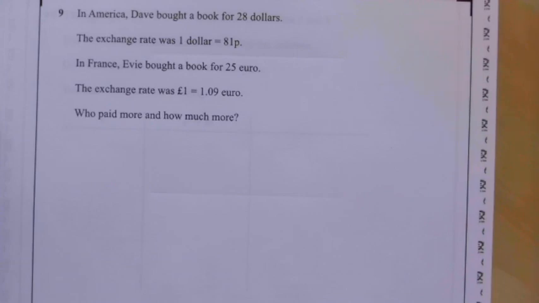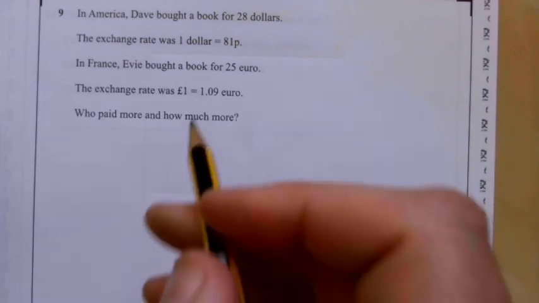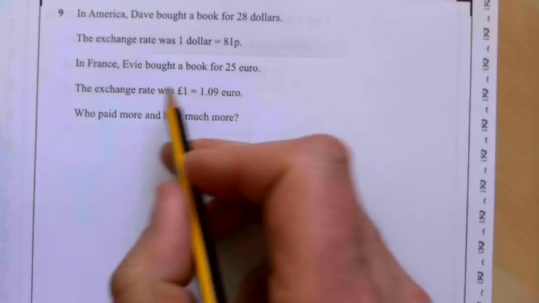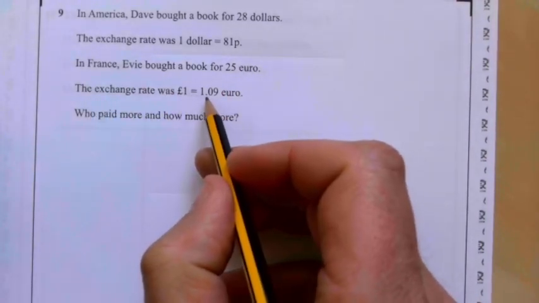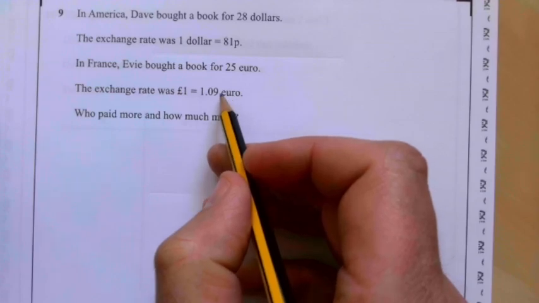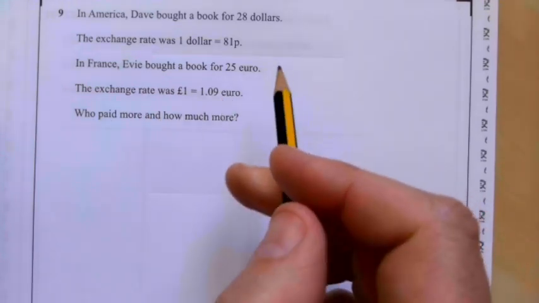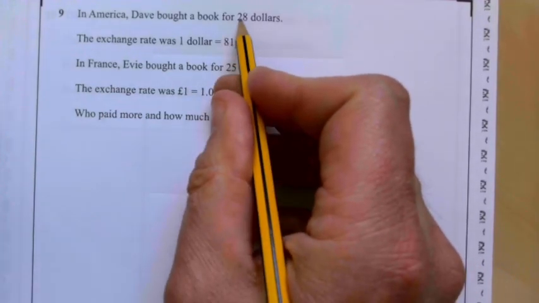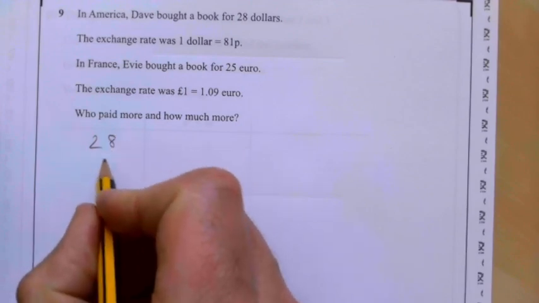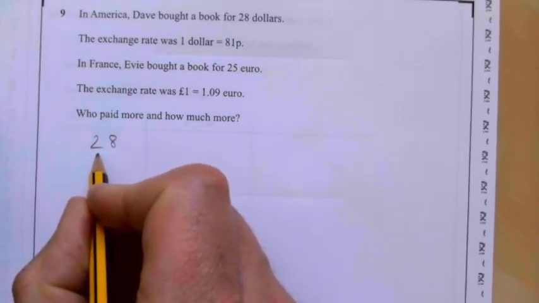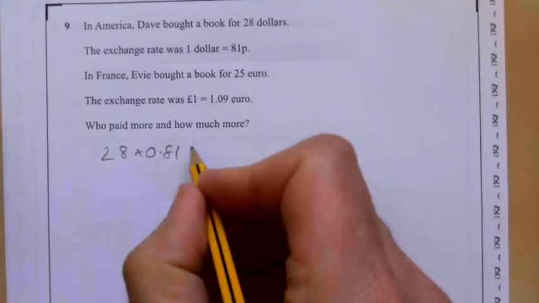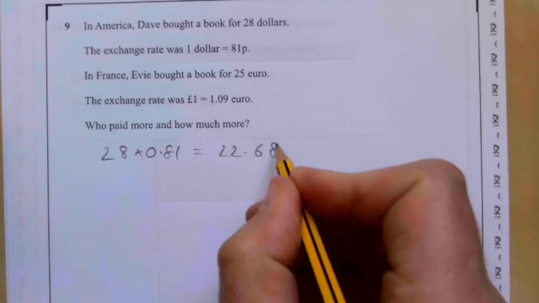2. In America, Dave bought a book for $28. The exchange rate was $1 is 81p. In France, Evie bought a book for €25. The exchange rate was £1 to €1.09. Who paid more and how much more? I guess if we convert them both into pounds, that would make it work. So let's see, if we have 28, you can set it up as a ratio of whatever you want, but 28 multiplied by 0.81 would work for us, and that gives us £22.68.